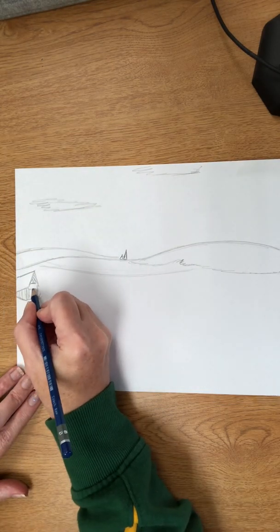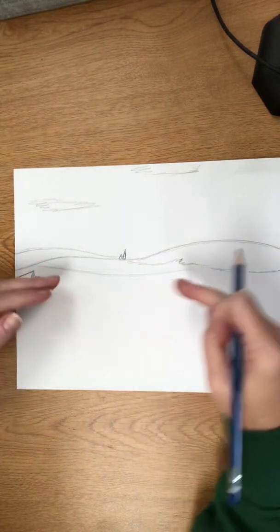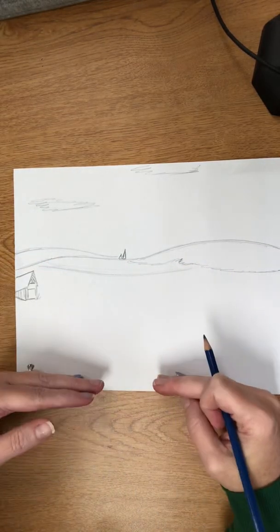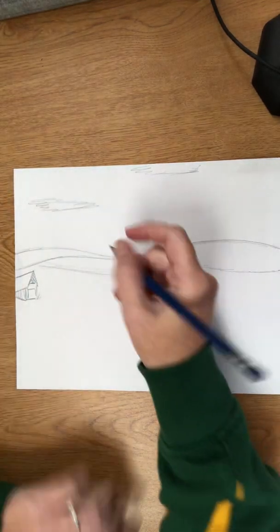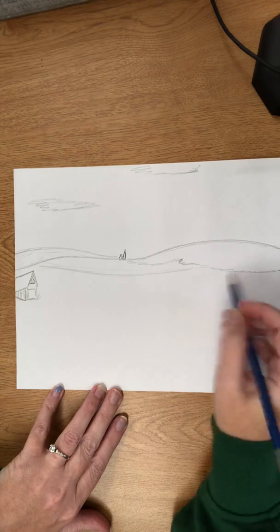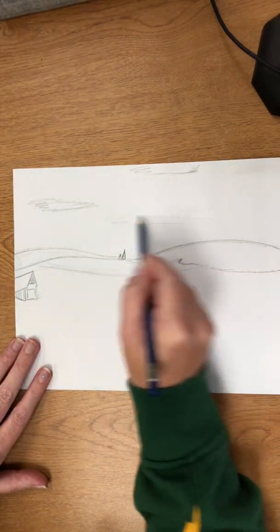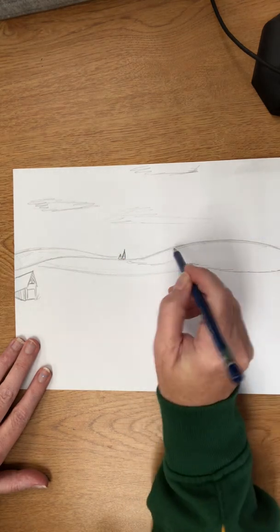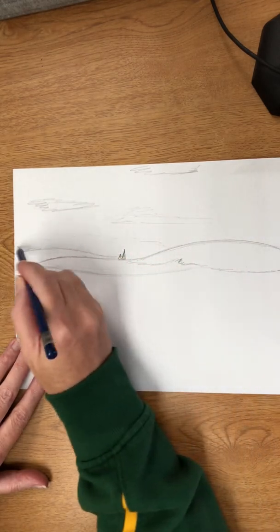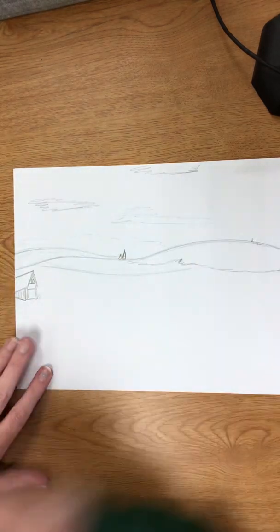So remember, the most detail is going to be in the foreground, but then you're going to have some more details in the middle ground, but not as many as foreground. And then the background is going to have the least amount of detail. So that's why I kind of just drew shapes for that. And when we go to paint, that's when you're really going to give more depth, because we'll put different values in there, lights and darks. But you're not going to see a lot of detail back there.